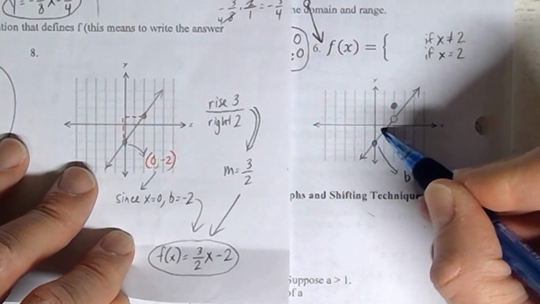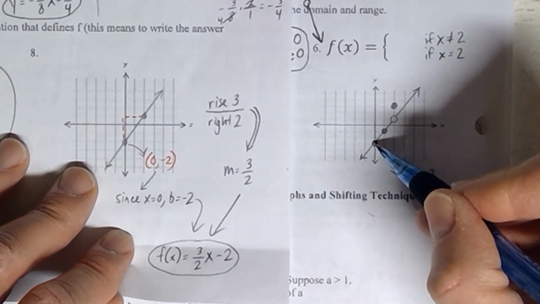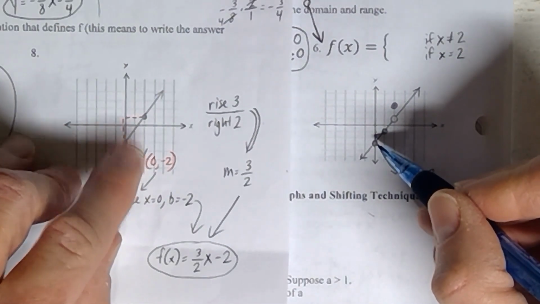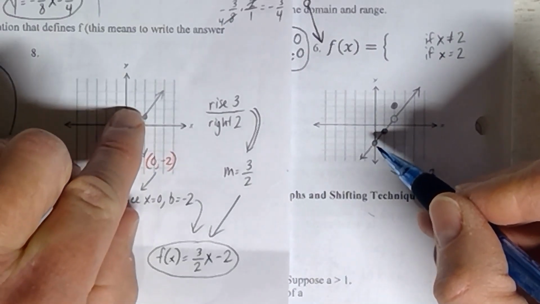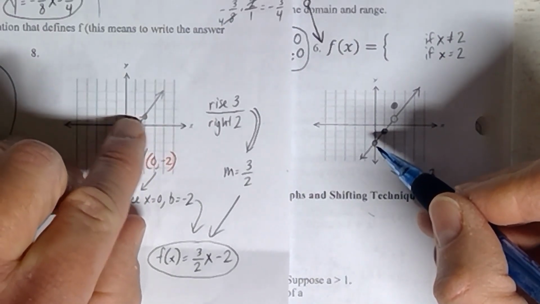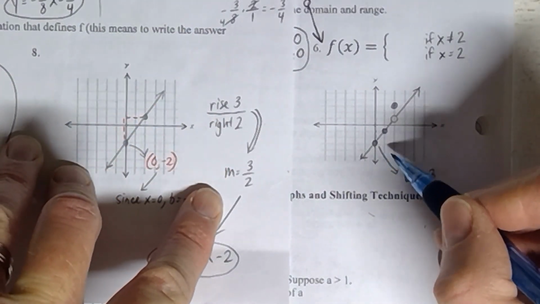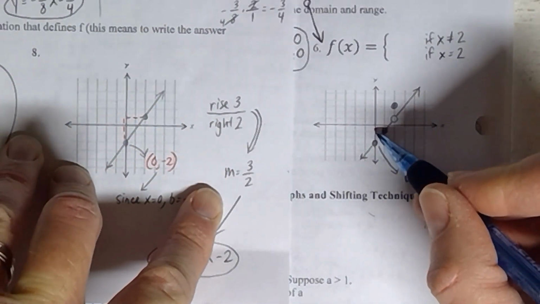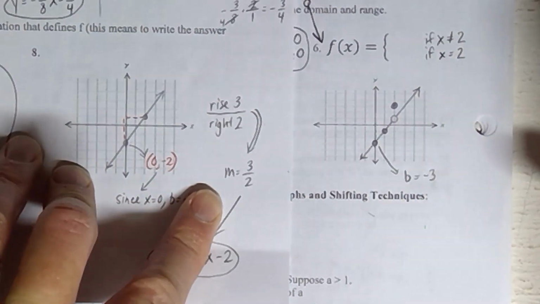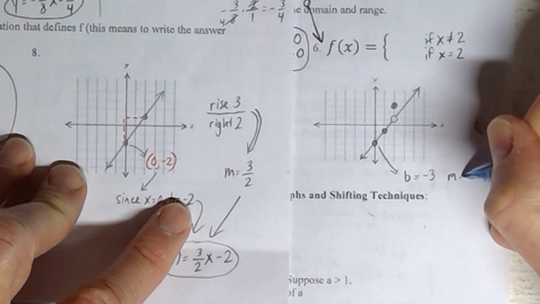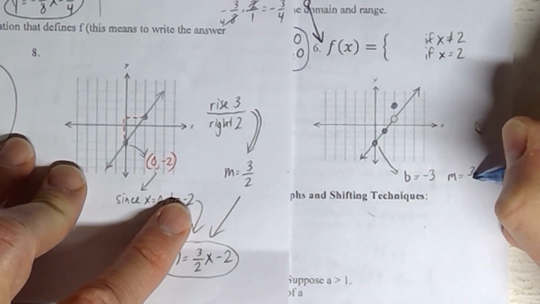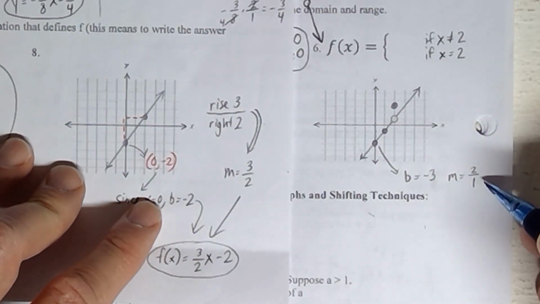We rise 2 and go over 1 to move from a point on the left, just like we did over here. To go from a point on the left to a point on the right, we have to rise and go to the right. So that made it a positive slope. Same exact thing here. We got to rise 2 and run 1. Let me write that down. Rise 2 and run 1. Since we'd rise and run to the right, that makes it positive.